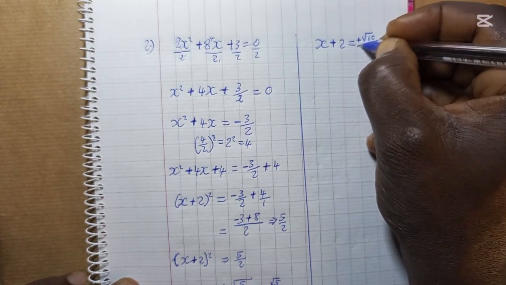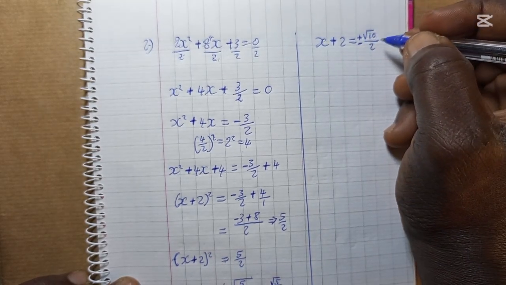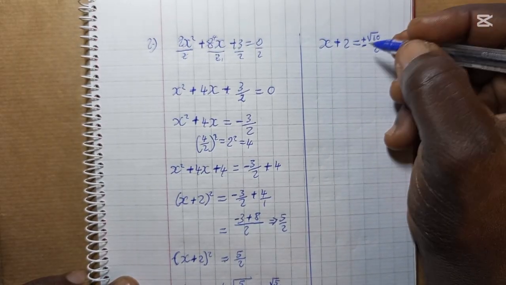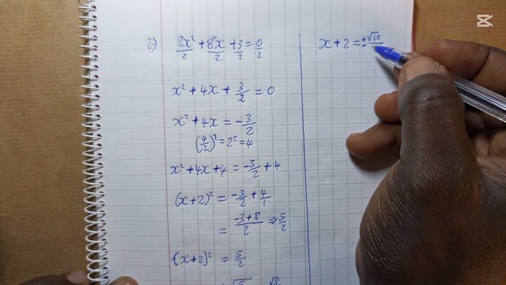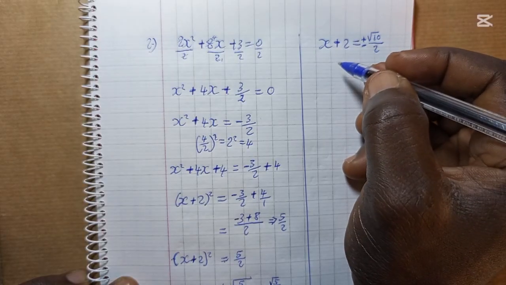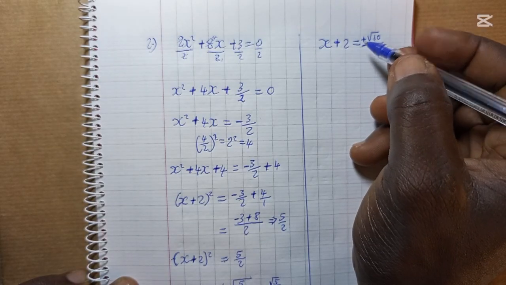So from here, this minus 2 will cross over.